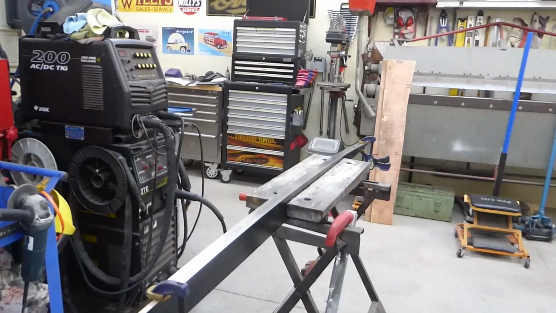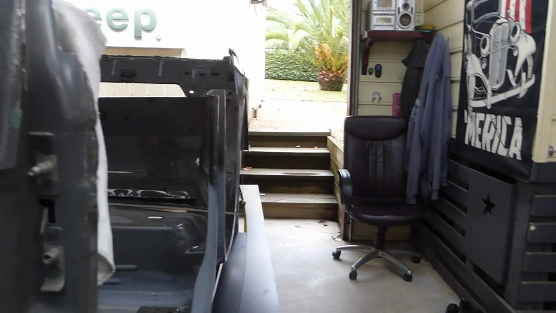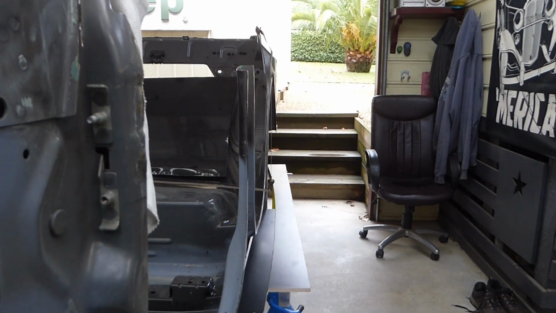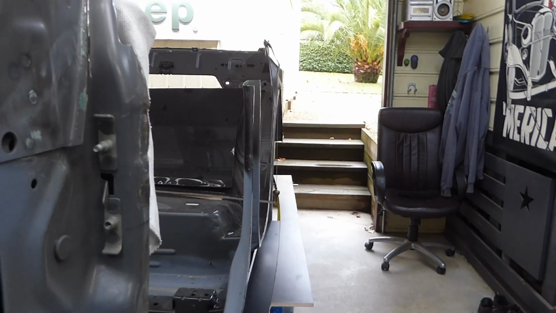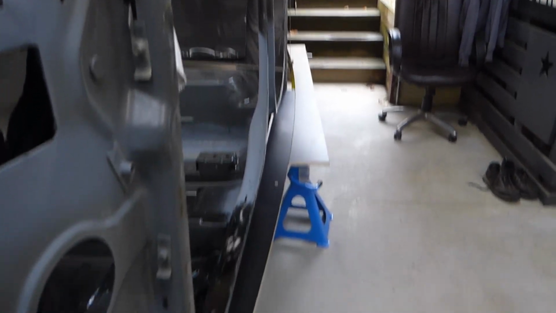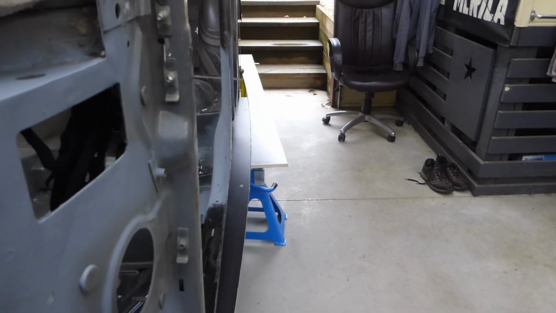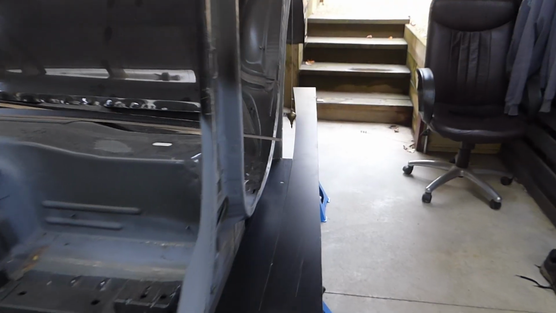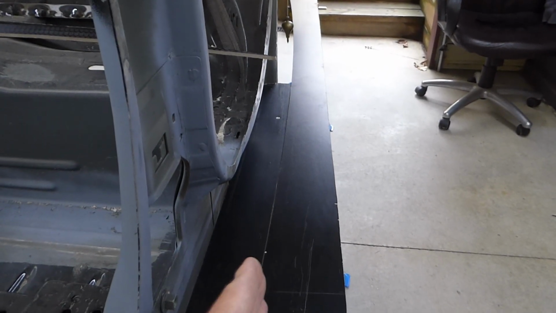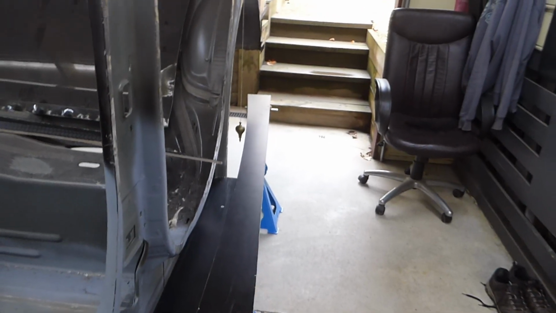Alright, another step. After all those changes of radius, this is what we've ended up with. You can see it's still got a lot of curve, but I've been able to reduce the amount that this B pillar is sticking out.